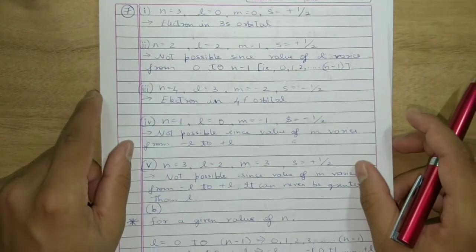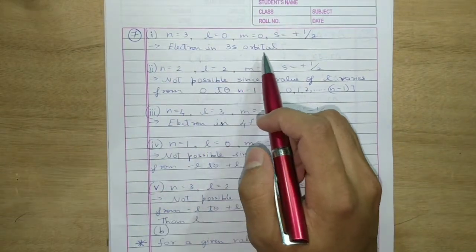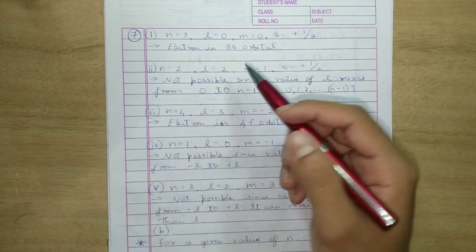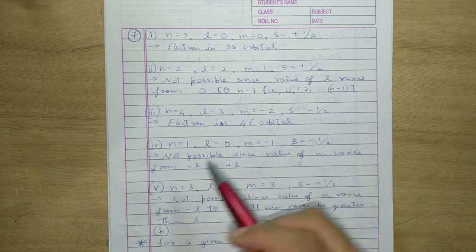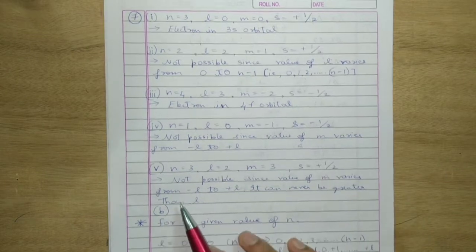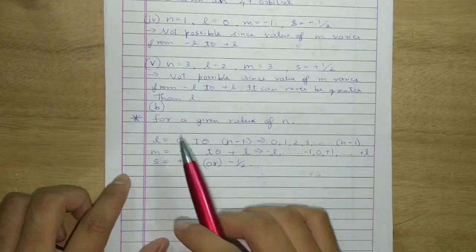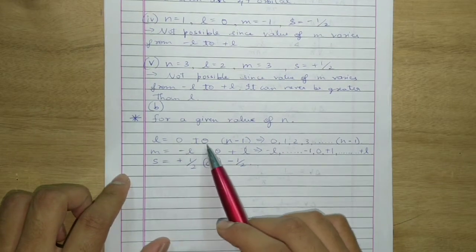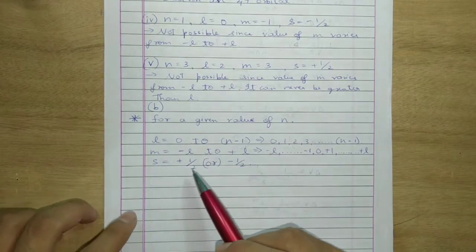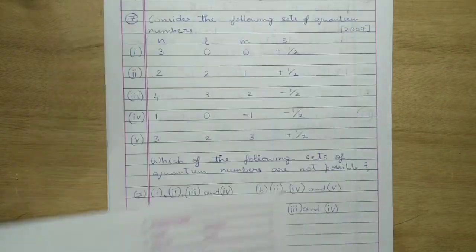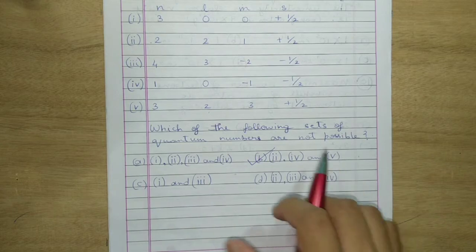As you can see here, for the first option, electron is in 3s orbital. Second is not possible. For the third option, electron in 4f orbital. Fourth is not possible. And fifth not possible. So here we can see for a given value of n, l is equal to 0 to n minus 1, m is equal to minus l to plus l, and s is equal to plus 1 by 2 or minus 1 by 2. So seventh is option B. The sets which are not possible are 2, 4 and 5.